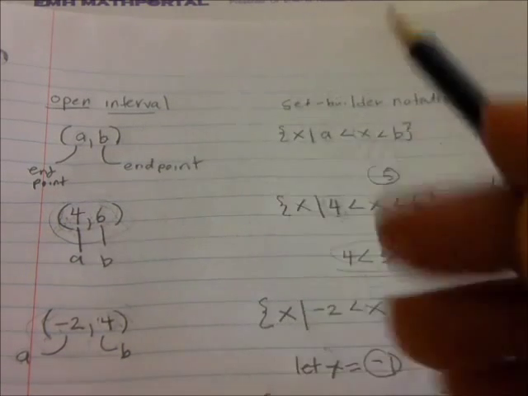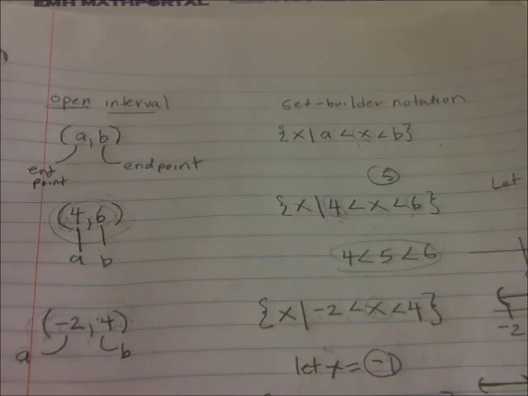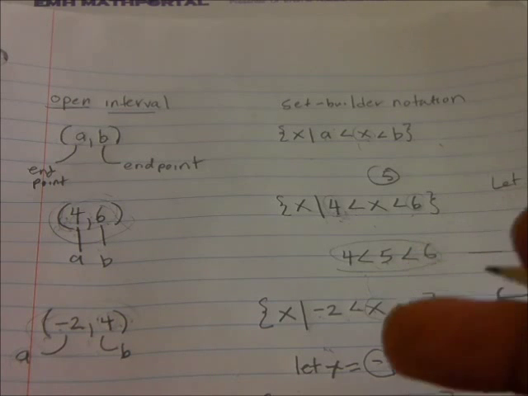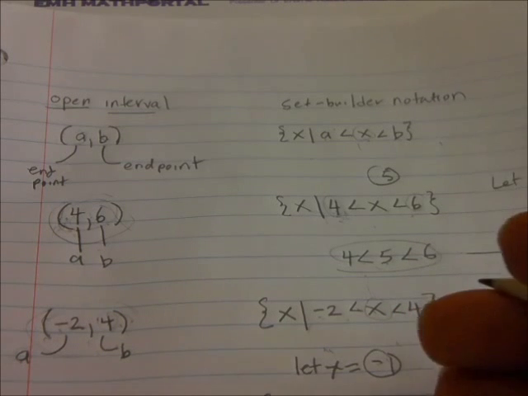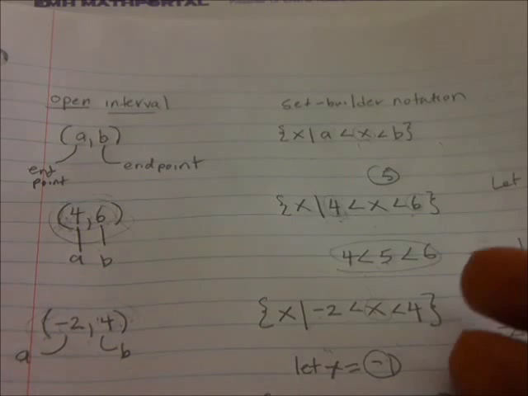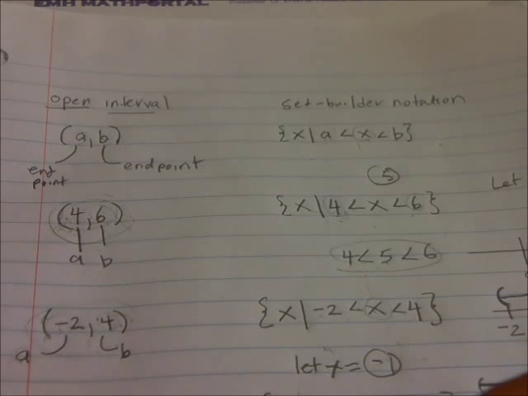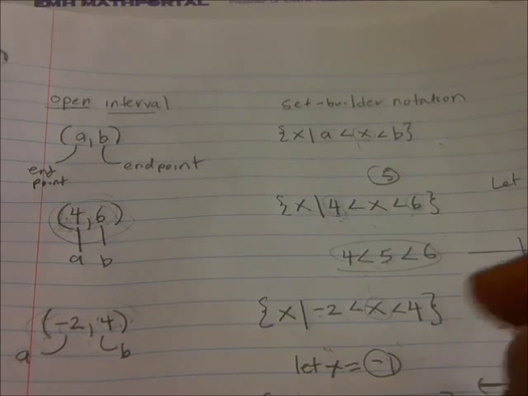We could say greater, but the set notation makes it easier to say 4 is less than 5, 5 is less than 6, instead of saying 5 is greater than 4, 4 is greater than 3, and so on.